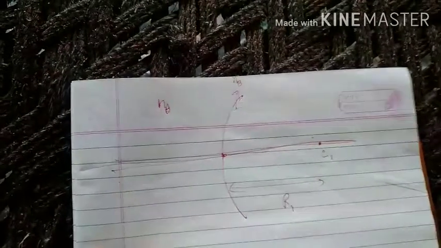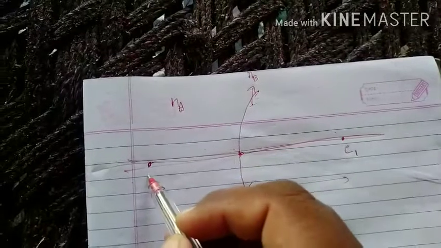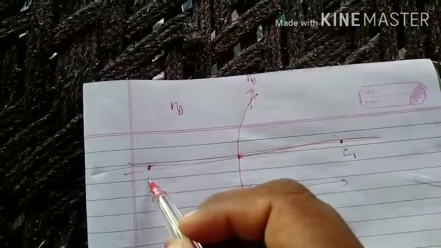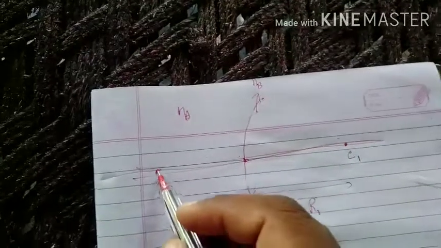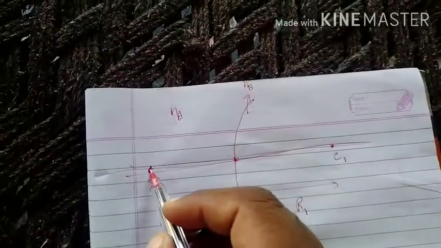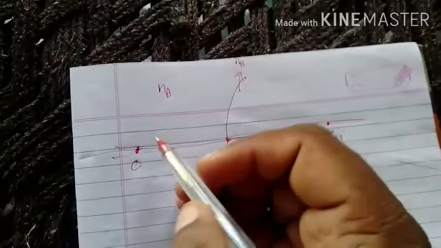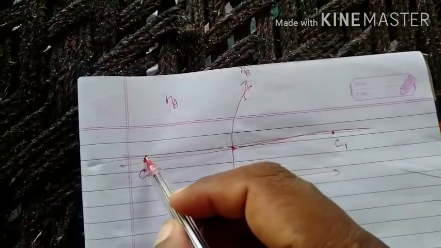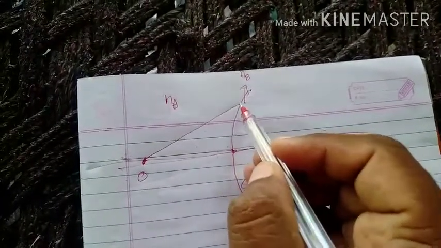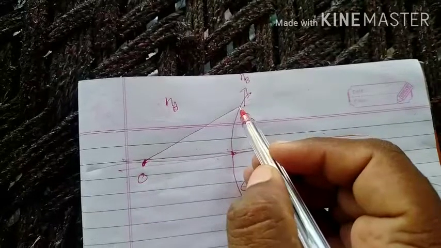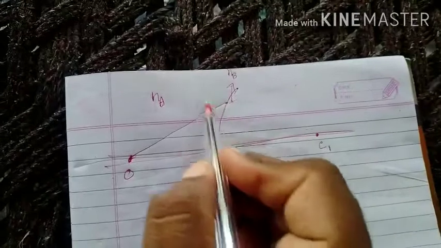Okay, now in front of this object somewhere, whenever we keep an object, it will emit light rays. The light rays will fall on the curved refracting surface.